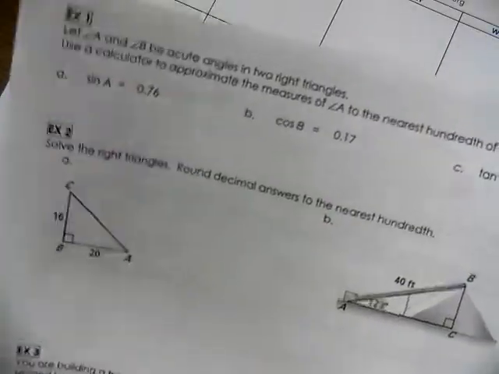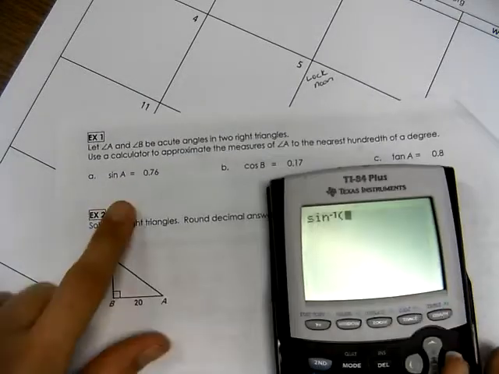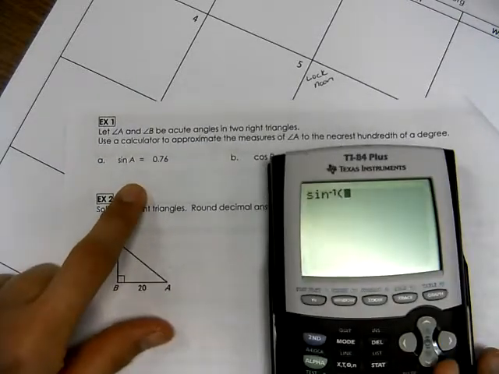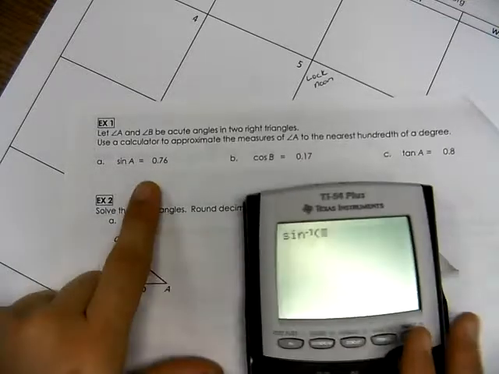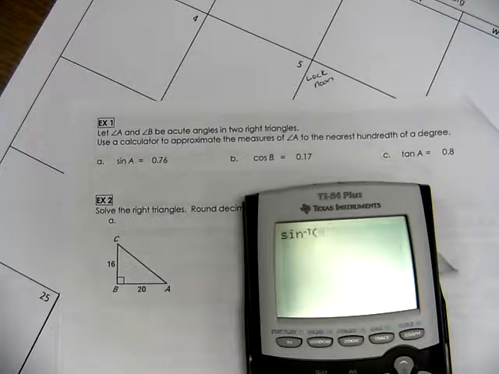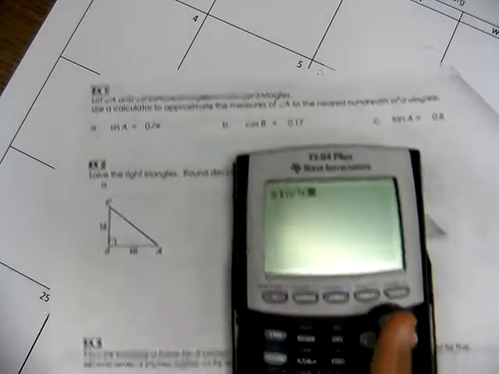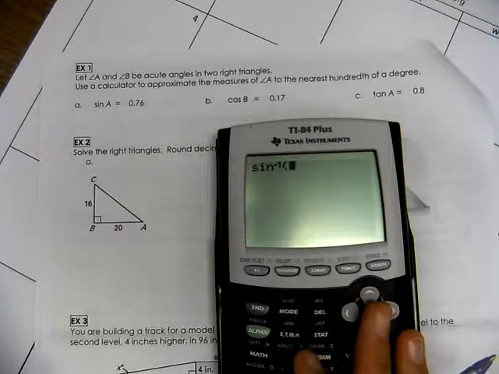So on the next page, let's just go through. If I want to find the inverse, how do I do that in the calculator? If I give you a ratio, can you find the angle measure? So for example 1, use your calculator to approximate the measure of angle A to the nearest hundredth of a degree. So our answers here are still going to be decimals. We still just round to 2 decimal places.